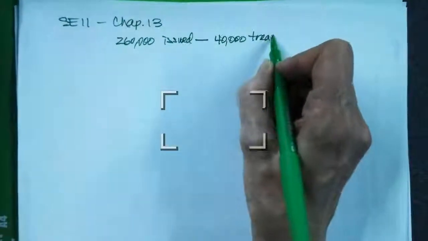Looking at SE11, on February 15th, my corporation's board of directors declared a 2% stock dividend applicable to the outstanding shares of its $10 par value common stock, of which 400,000 shares are authorized, 260,000 are issued, and 40,000 are held in treasury. Okay, well, if I've got 260,000 issued, I need to subtract the 40,000 shares of treasury stock to get the outstanding shares. So in other words, I'm only going to calculate stock dividends on outstanding shares, which is just 220,000.